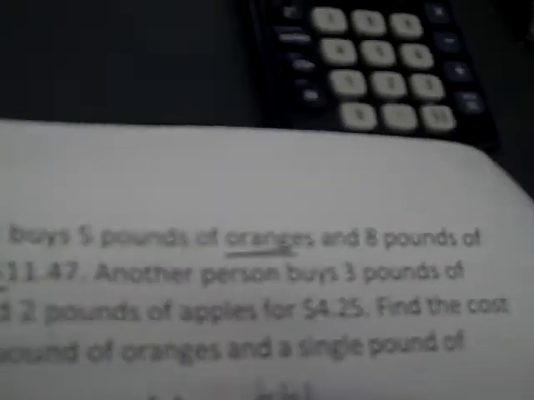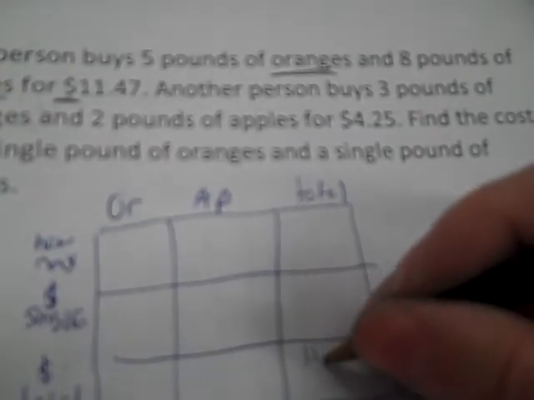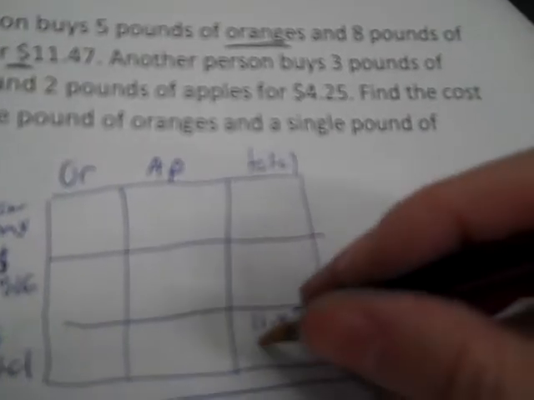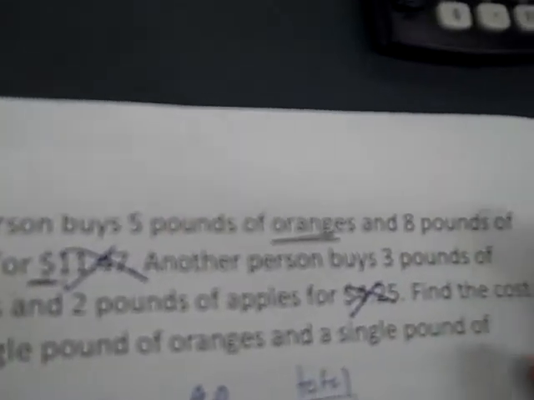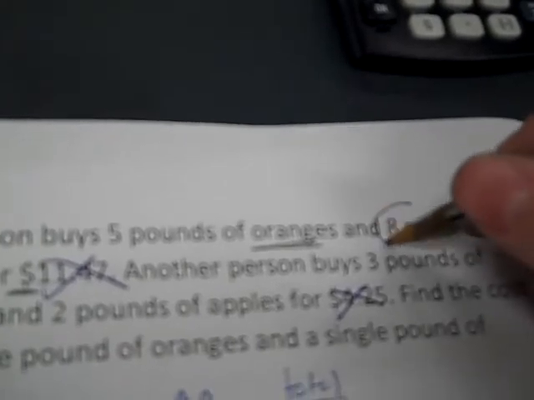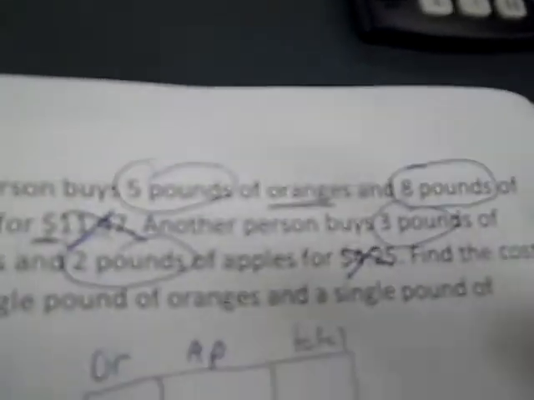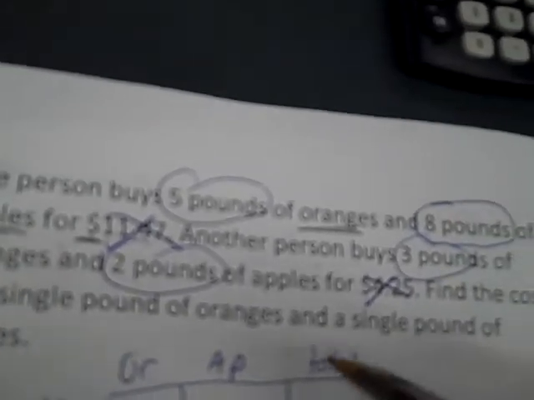Now, what's your total cost? Well, there's 2 people, and the first total cost is $11.47, okay? And then the other total cost is $4.25, okay? So I'm going to cross those out of the problem. Now, I'm going to circle all the numbers that aren't money. So 8 pounds, 5 pounds, 3 pounds, and 2 pounds. Again, that's 4 things that we got to fit up here. And they all go in this row.